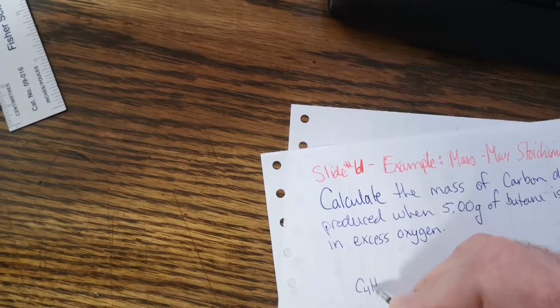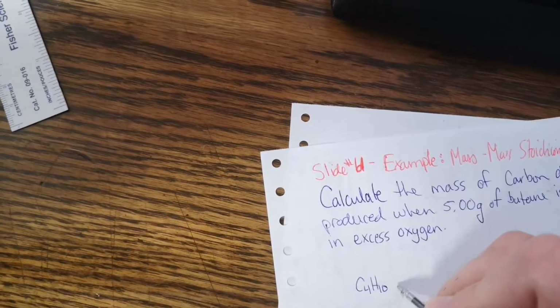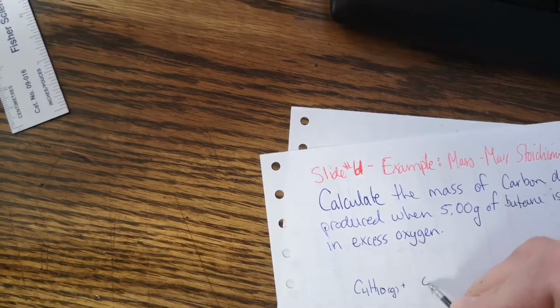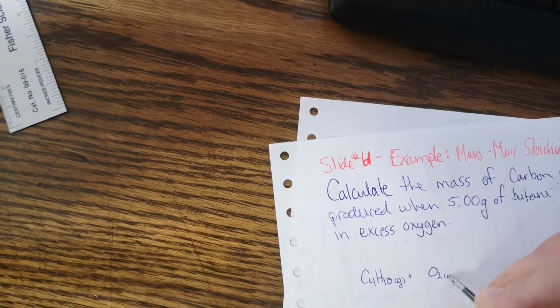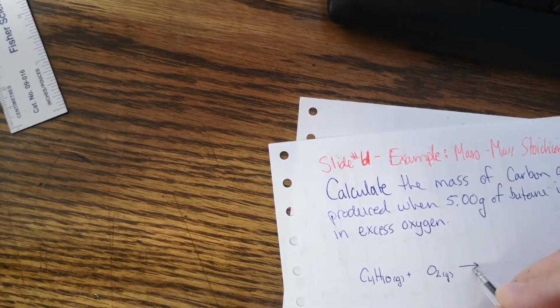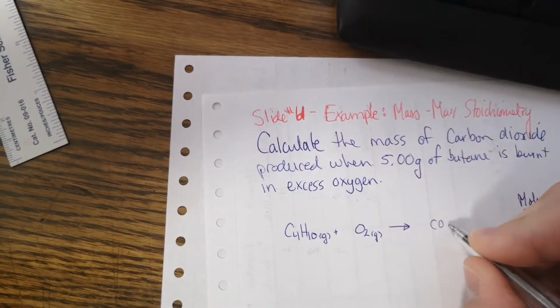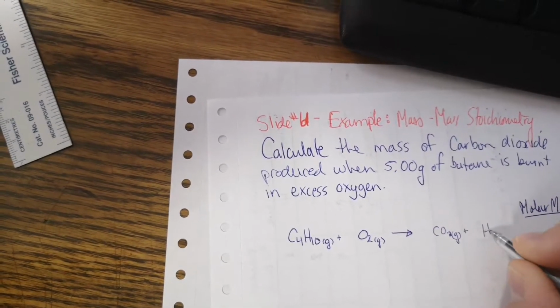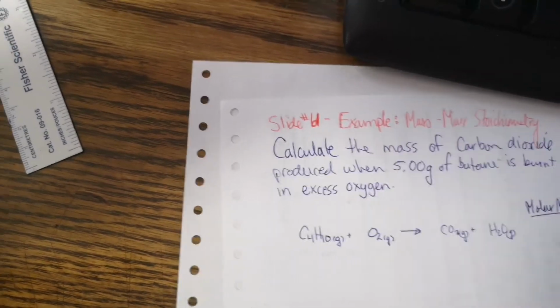So butane is C4H10. When burnt in oxygen, we assume complete combustion, the formation of CO2 gas and water in its gaseous state.